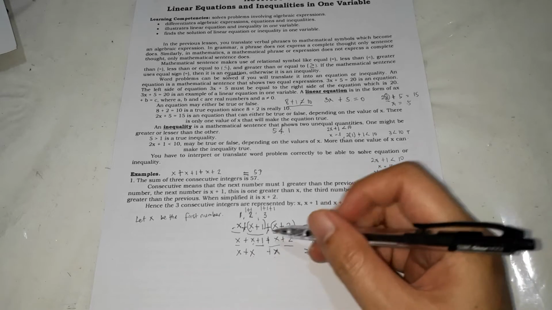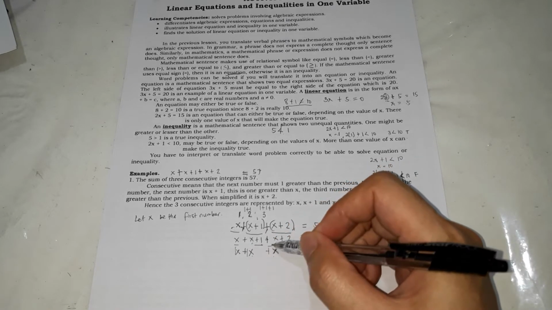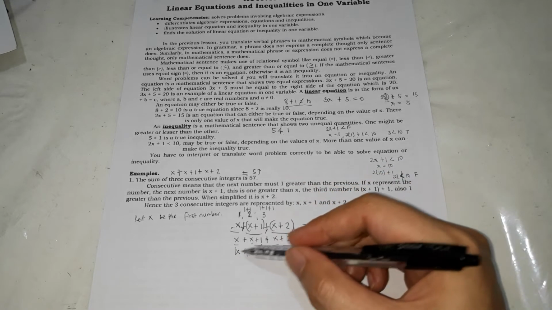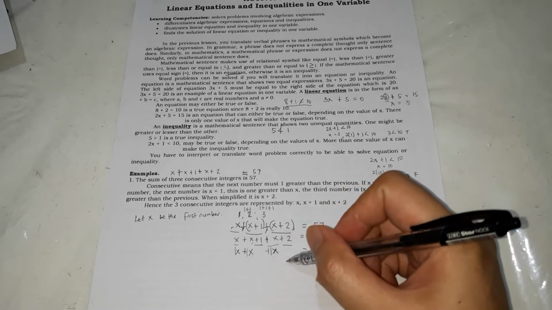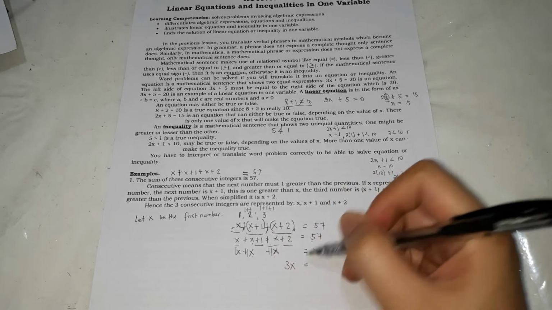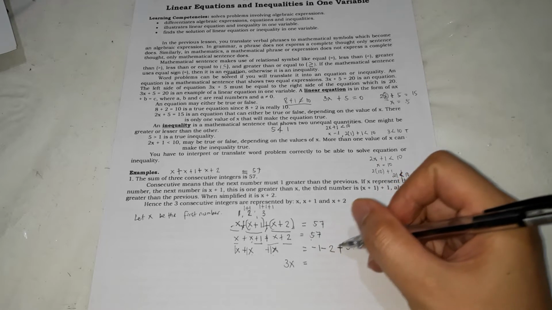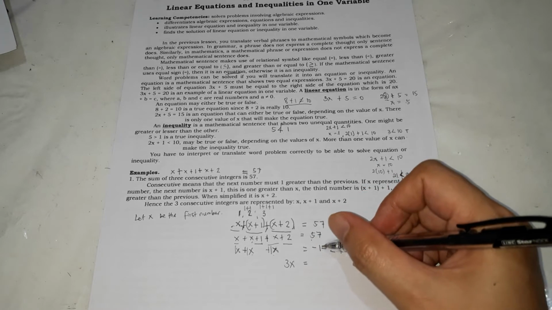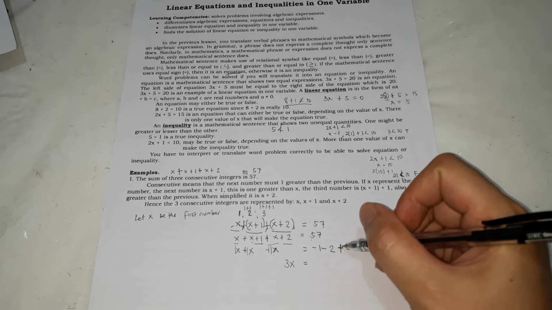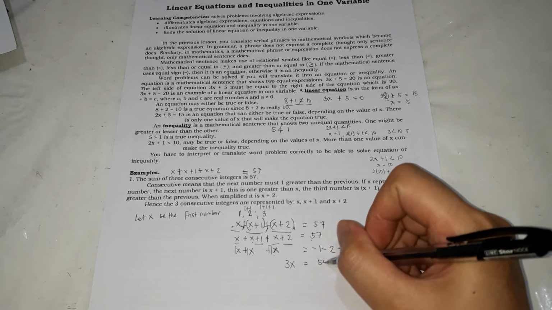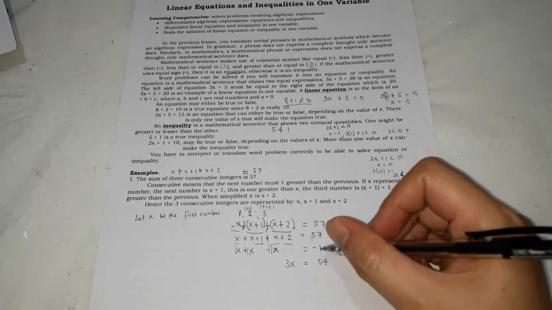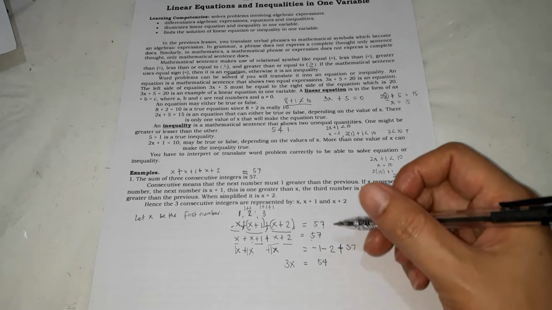So x plus x plus x, ibig sabihin nito may x, may 1 sa dyan. So isang x, dagdagan ng isang x, dagdagan pa ng isang x. So 3x is equal to negative 1 minus 2 plus 57. Negative 1 minus 2 is negative 3 plus 57 is positive 54. Or 57 minus 1 minus 2 is 54.